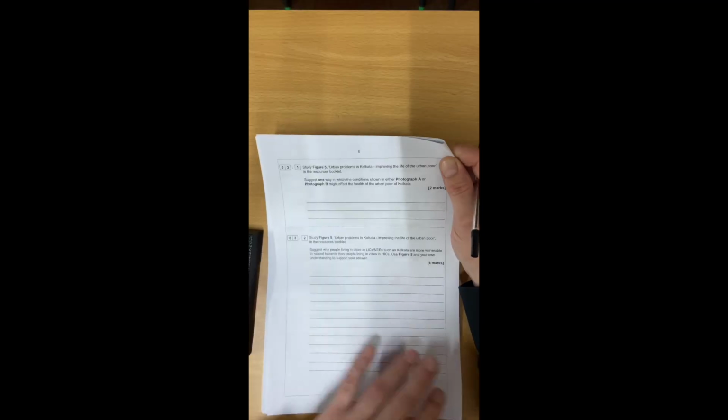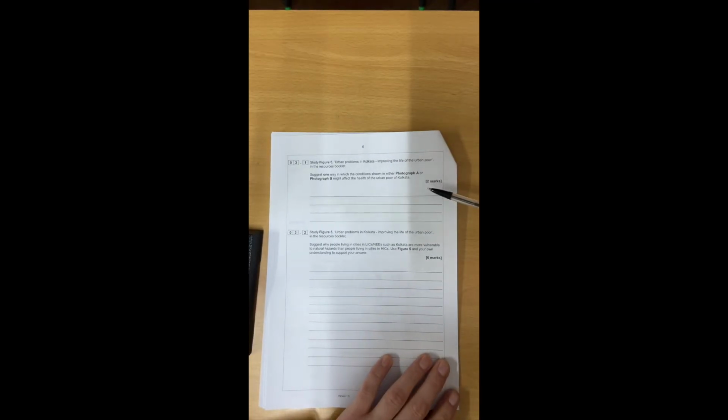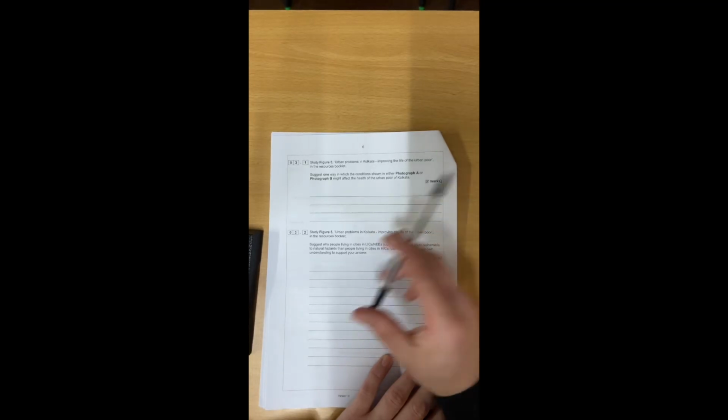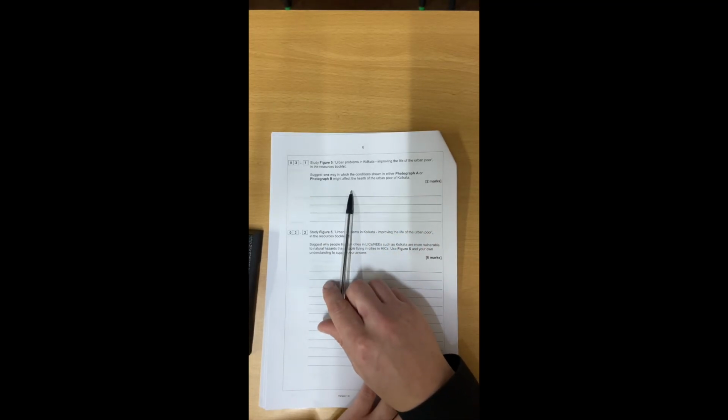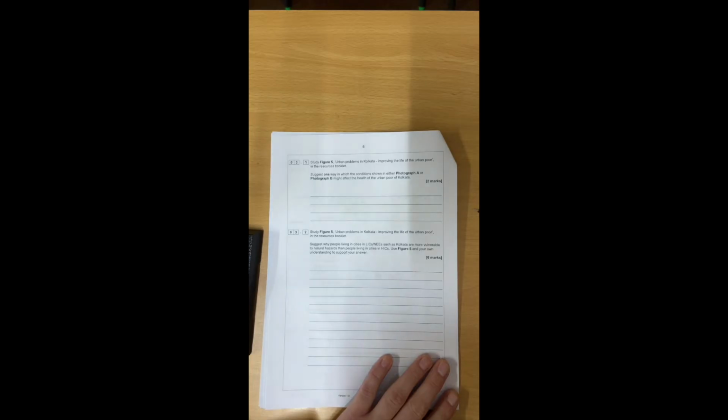Moving forward, this is photograph skills. Look at the photograph. So pick something out of the photograph. Right, in photograph A, I can see this could affect health because this means that. Probably going to get you the 2 marks.